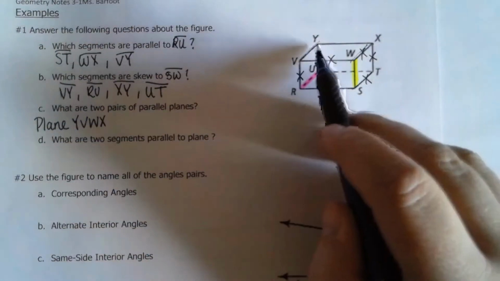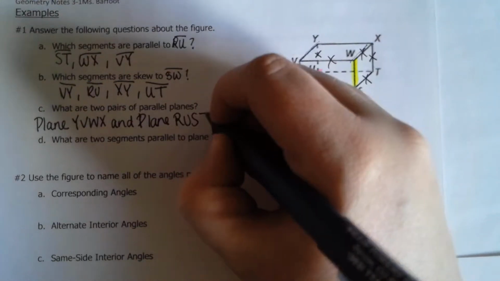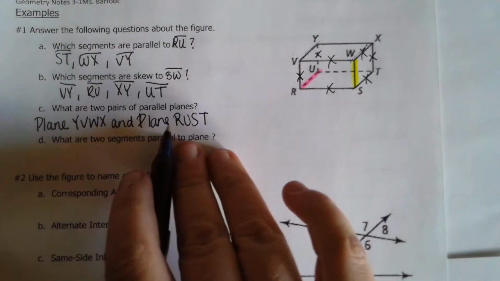It is parallel to the bottom of the shape. So that is RUST. So this is one pair of parallel planes. They're planes that will never intersect.